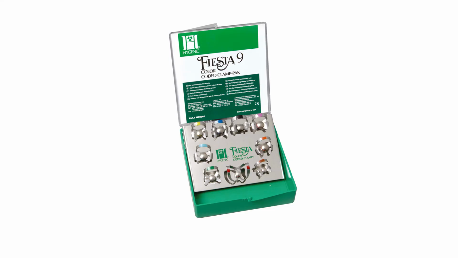The other thing is to get the right clamps. There are two types of clamps that I like to use. You can see here the Fiesta color-coded clamps. They're a great little set. They've got pretty much everything you're ever going to need in terms of a rubber dam clamp.